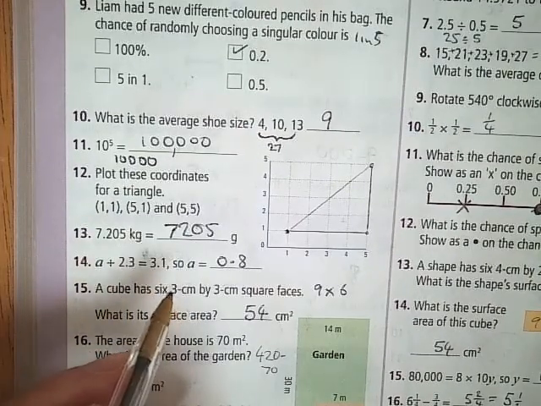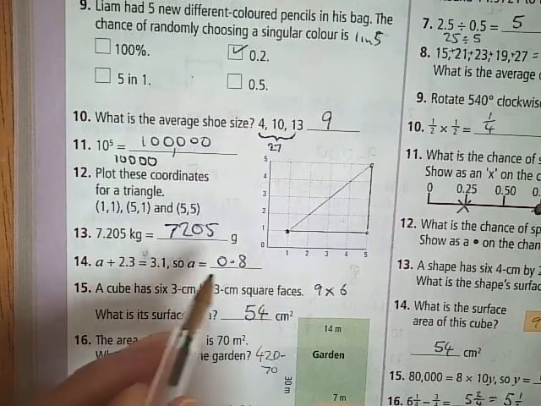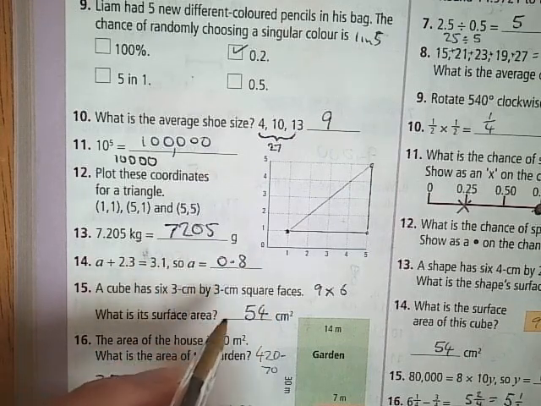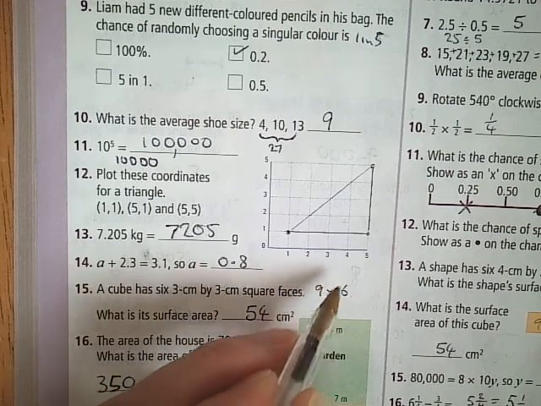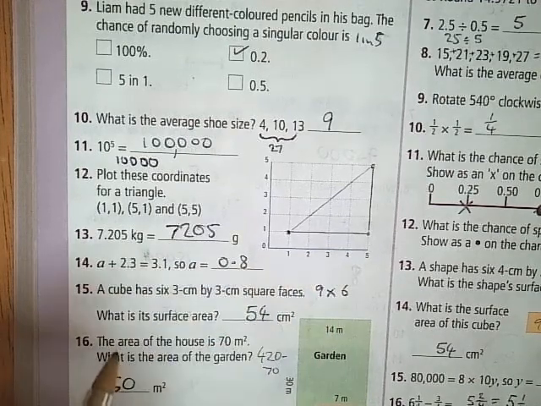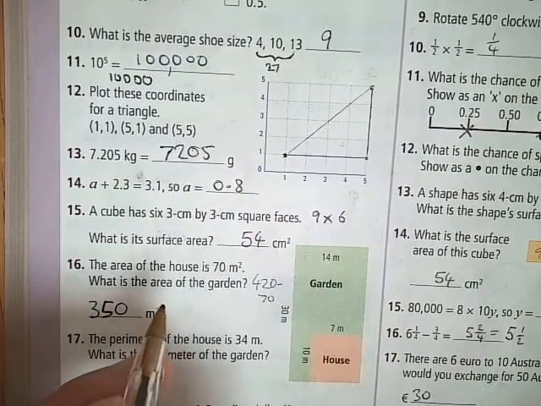A cube has 6 faces that are 3 centimeters by 3 centimeters. So each one is 9 because 3 by 3 is 9. What's the surface area? Well, each face is 9 and there are 6 faces, so 9 multiplied by 6 is 54 centimeters squared.